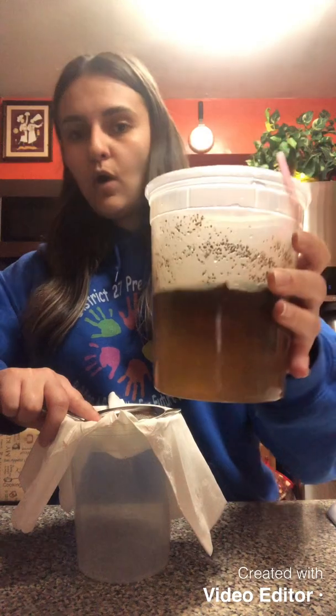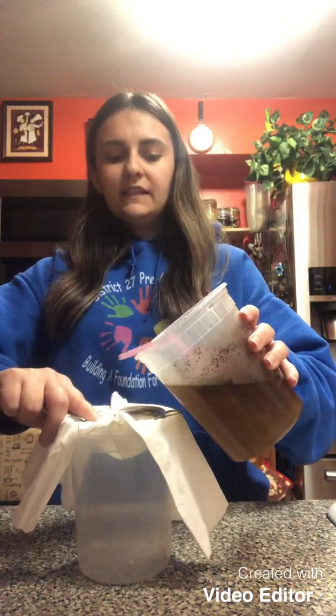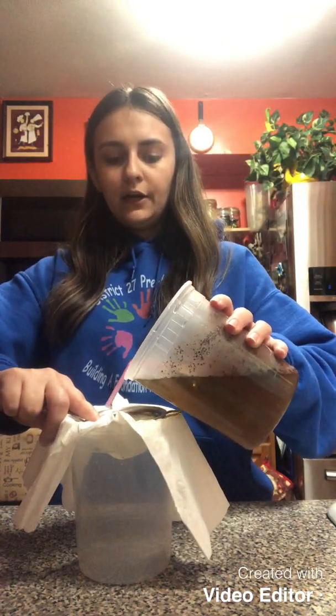I'm going to put it over the top of my second container. And what you are going to do, you can also use a strainer if you have one at home, and do it like this. You can put the strainer in the center, and you're going to take this, I don't know if you can see it, this polluted water, and dump it into this new container.